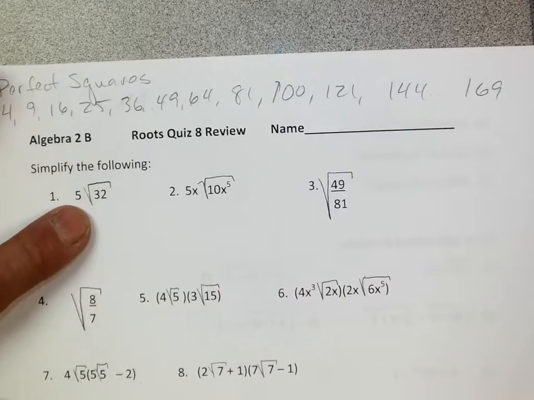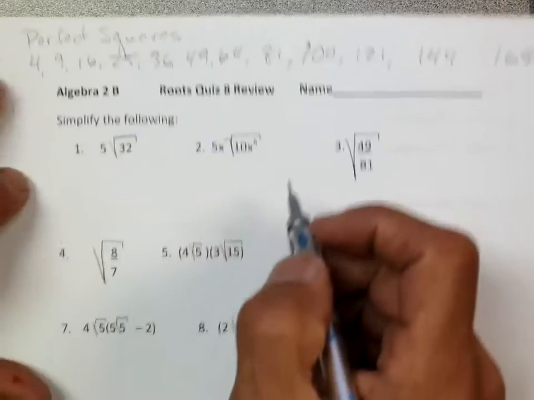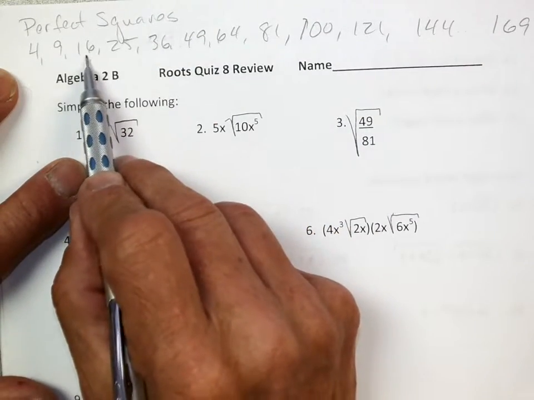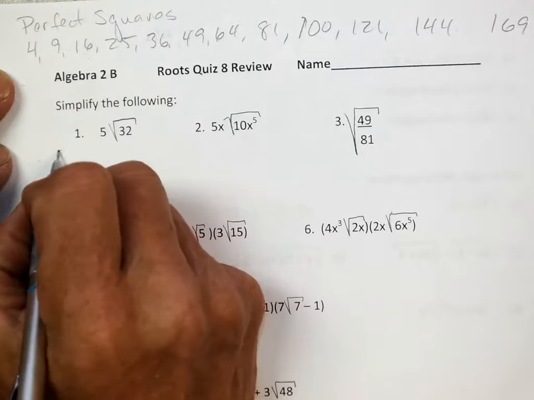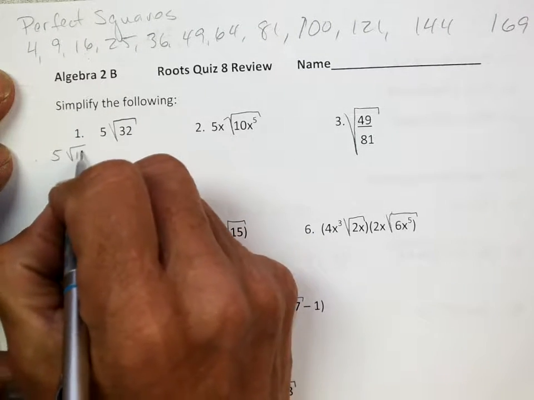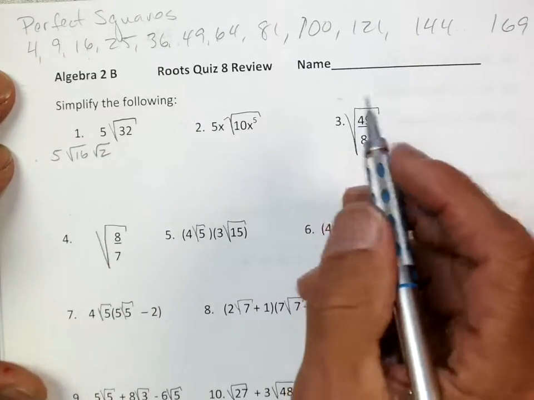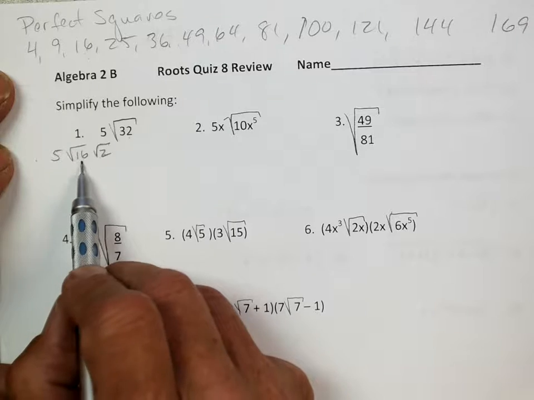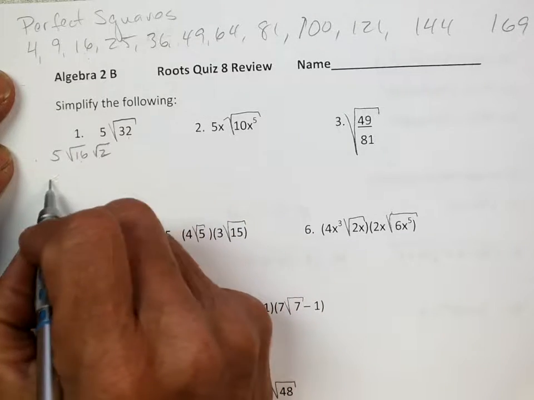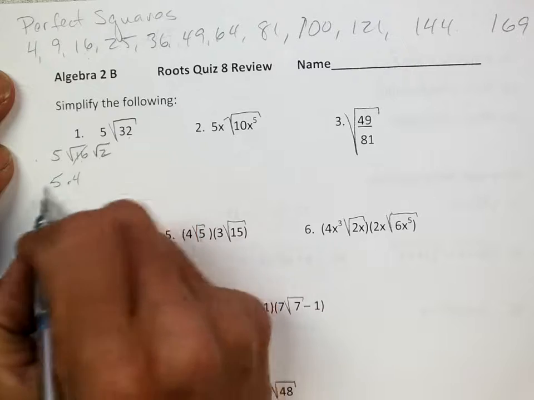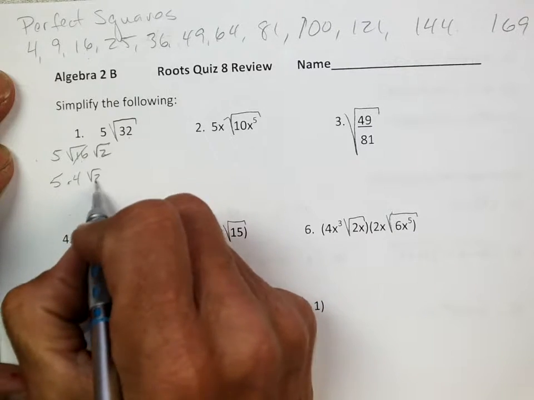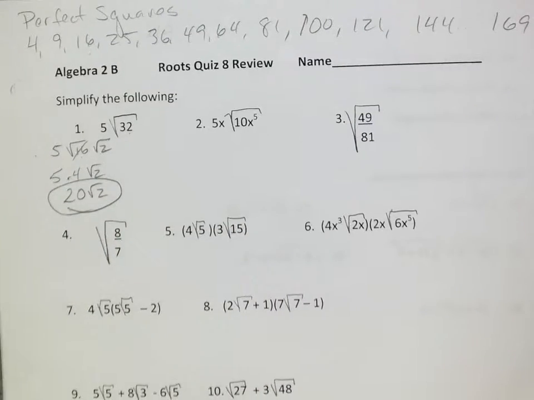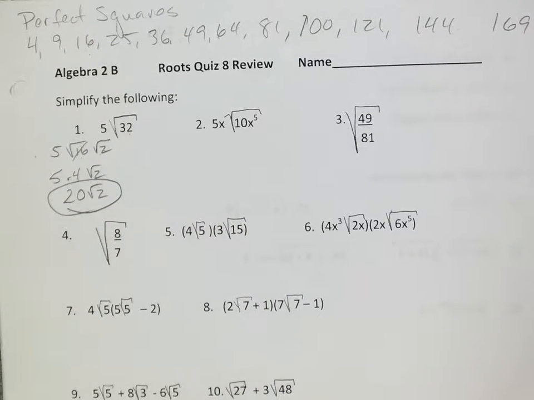So, 32. How about 16? Yeah, you're way ahead of me. 5 times the square root of 16 times the square root of 2. We've done this before. We're looking for two numbers that multiply to make 32, but we want one of them to be a perfect square. And we know the square root of 16 is 4. 5 times 4 is 20. So we get 20 square roots of 2. Thumbs up?